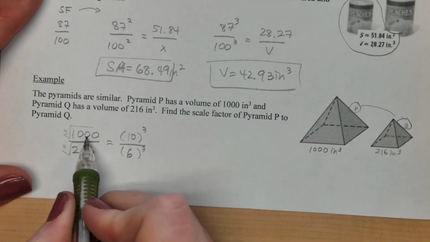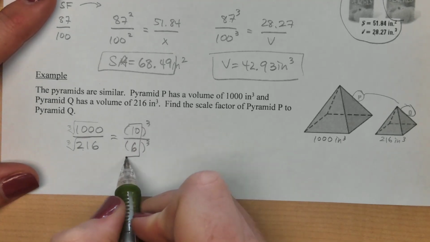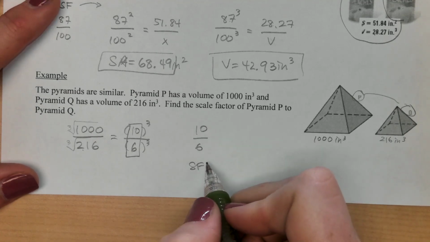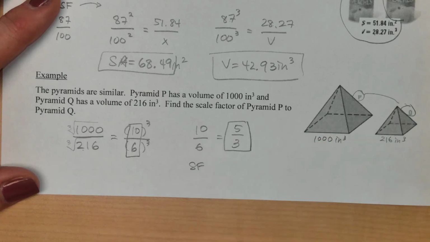So 10 cubed would have been the 1,000, 6 cubed would have been the 216, which means my scale factor is 10 to 6, and we want to reduce that a little bit, so we'll divide by 2. So my scale factor is 5 to 3.